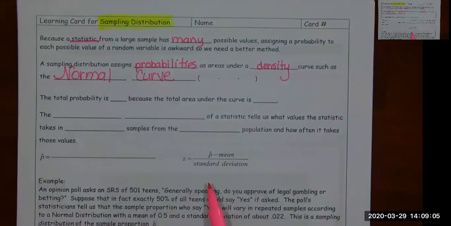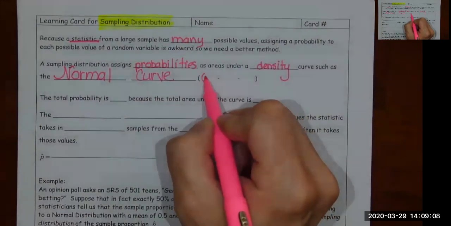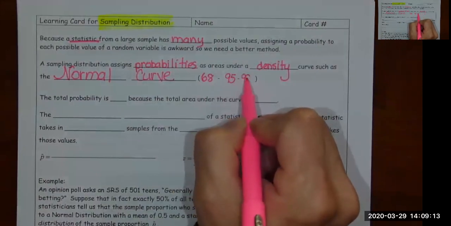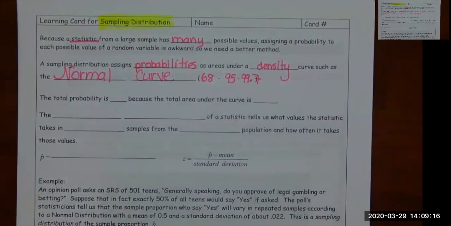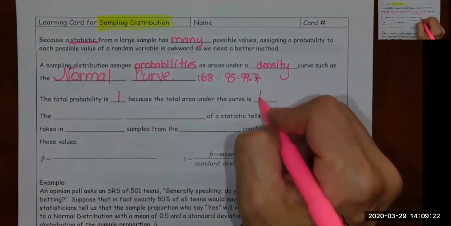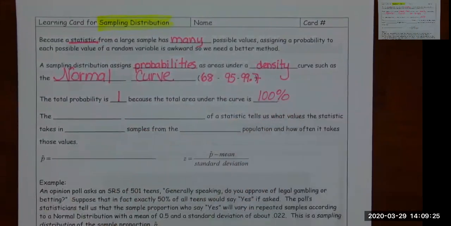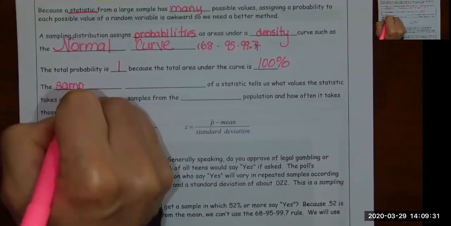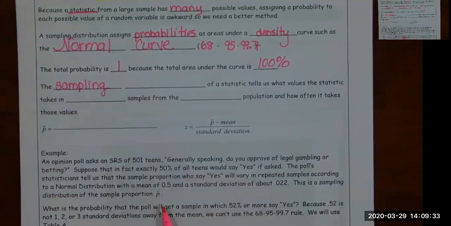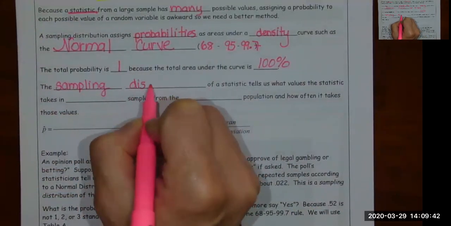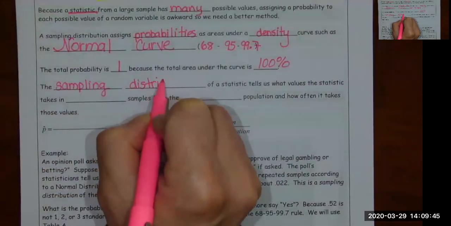And if y'all remember our normal curve, it follows the empirical rule of 68, 95, and 99.7. The total probability is 1 because the total area under the curve is 100%. Okay? The sampling distribution, I want you to learn this word so that when we say sampling distribution, you go to a curve, especially the normal curve, as the major image you put in your head.